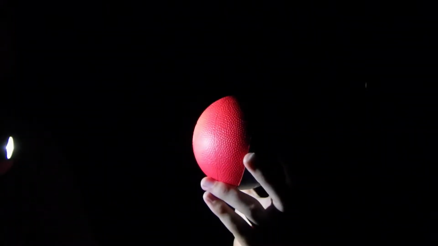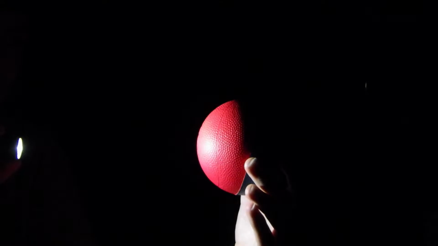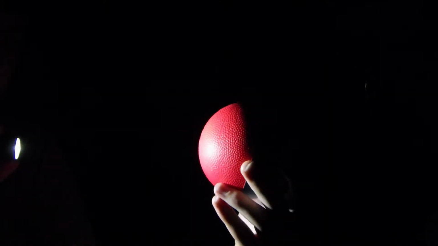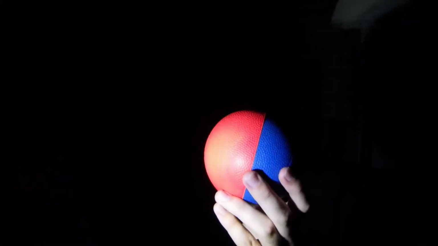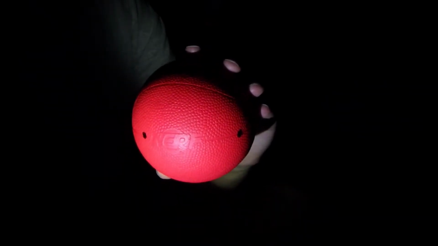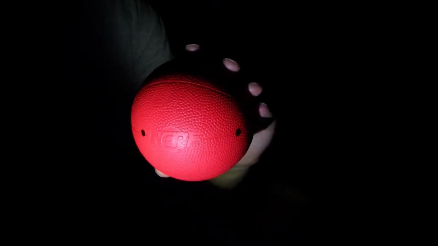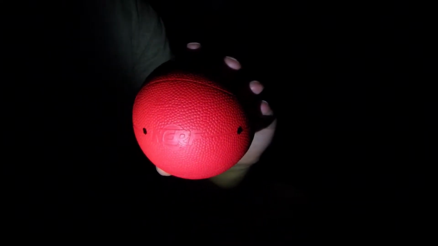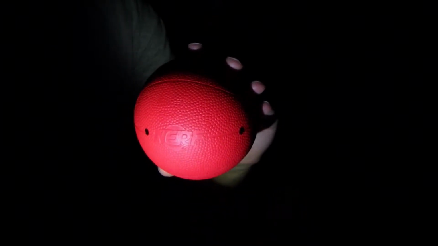Rather than just using a model of Earth, I have decided to use a Nerf ball in order to demonstrate Earth with two hemispheres, both east and west, and how they work in accordance to the sun with time. Here I have marked 2 points on the ball, both in the same hemisphere. I am using a light as a makeshift sun, and as you can see, both points are illuminated by the sun simultaneously.